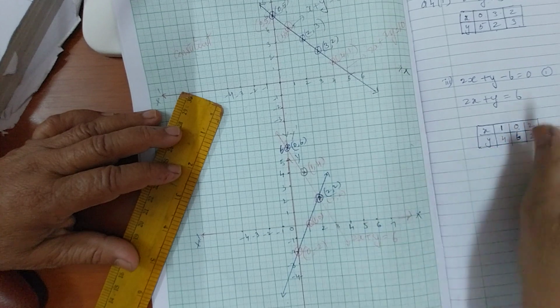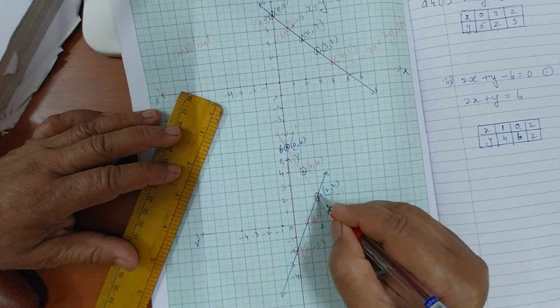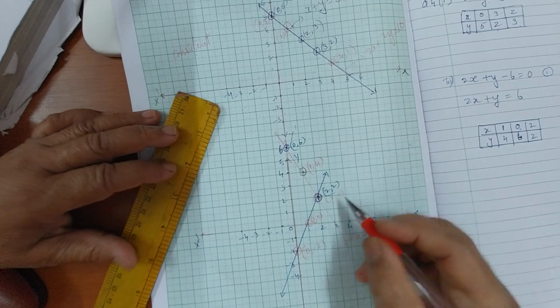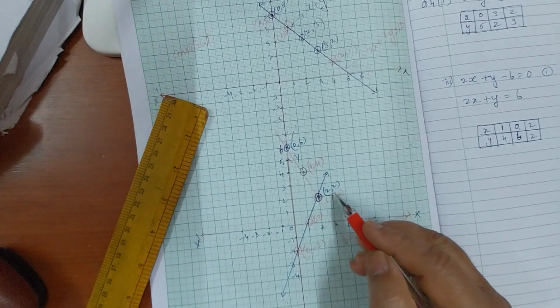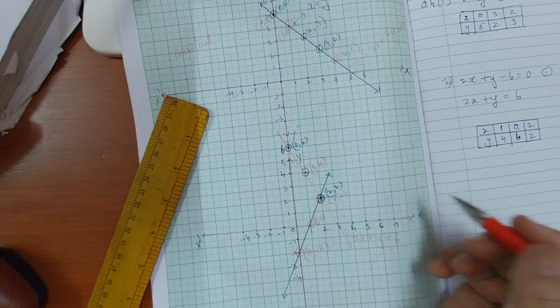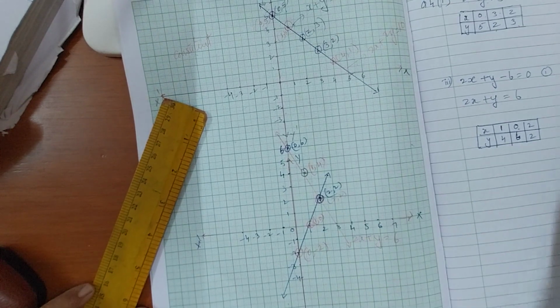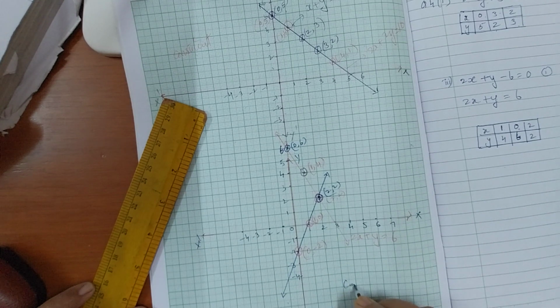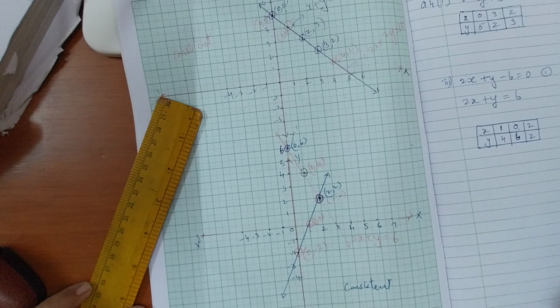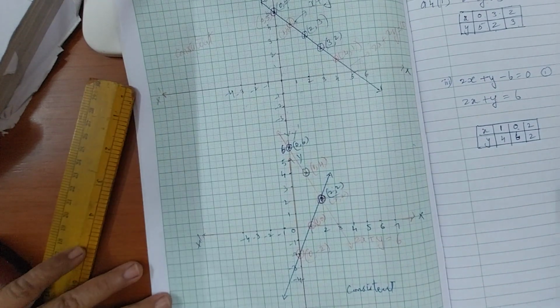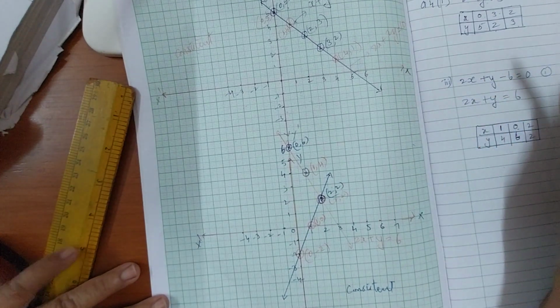And if you see, you can see that both these lines are not coinciding, they are intersecting at one point, 2, 2. So this has got a unique solution, 2, 2. So these two equations are consistent as we had seen already by taking the ratios of the equation. So this is question 4.